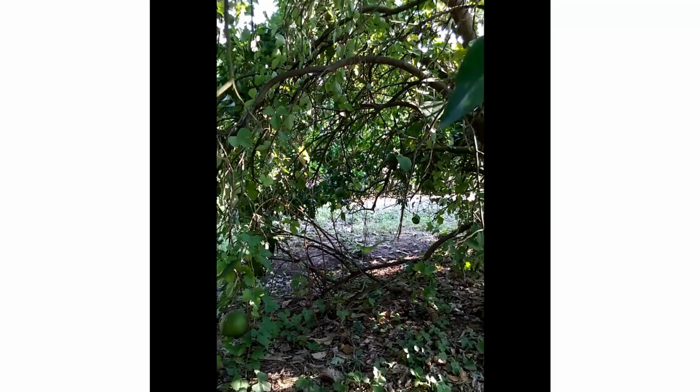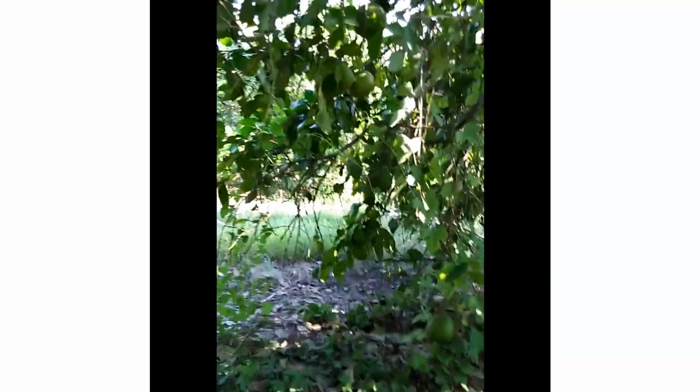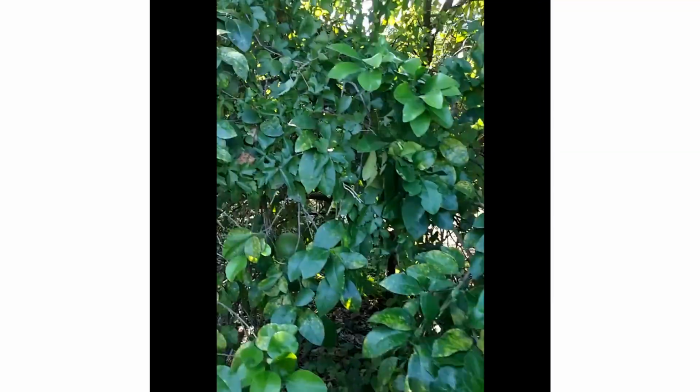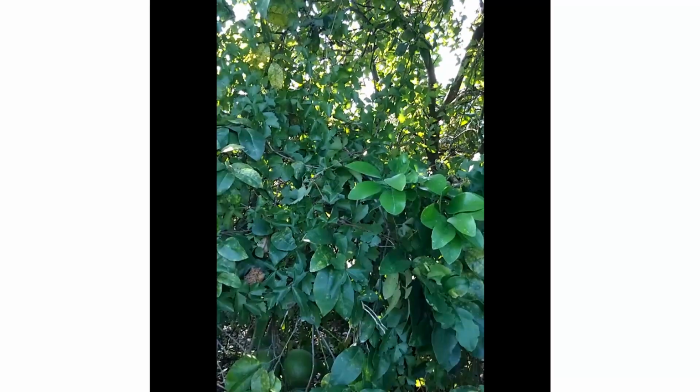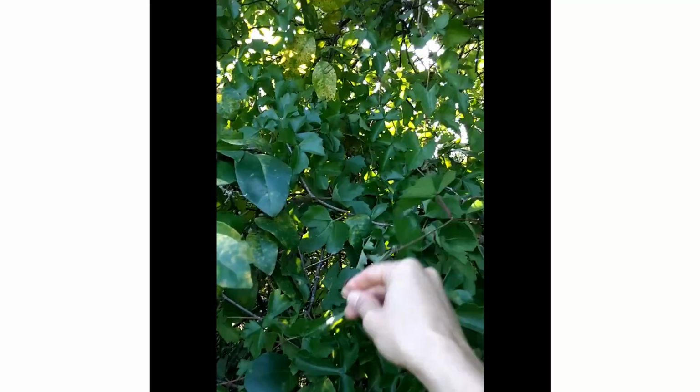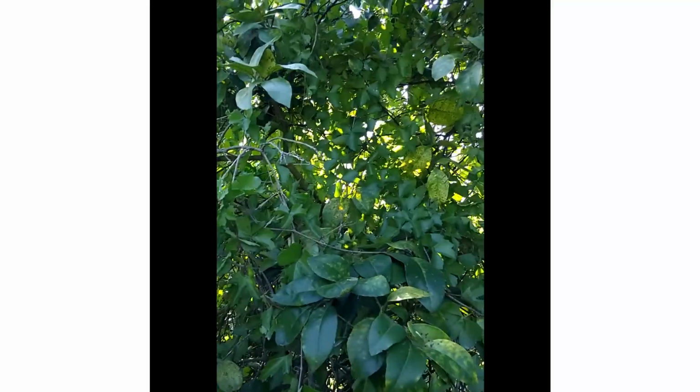So I'm gonna go on the other side of the tree. I'm gonna cross between the trees. And you can see all this area has a vine that is just growing on top of the tree. I'm gonna see if stepping back a little bit, you can see it better.